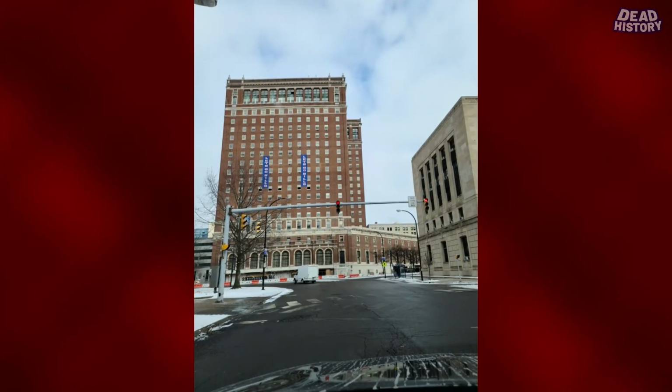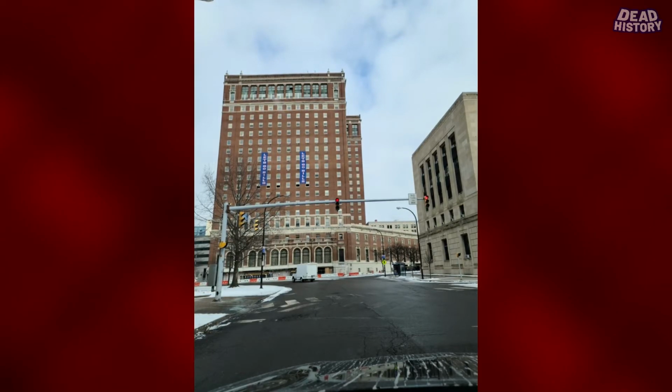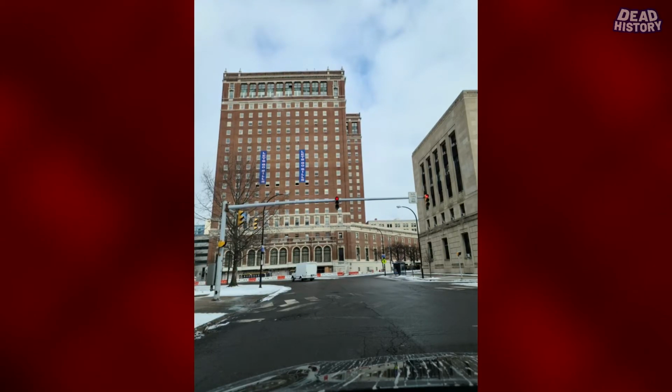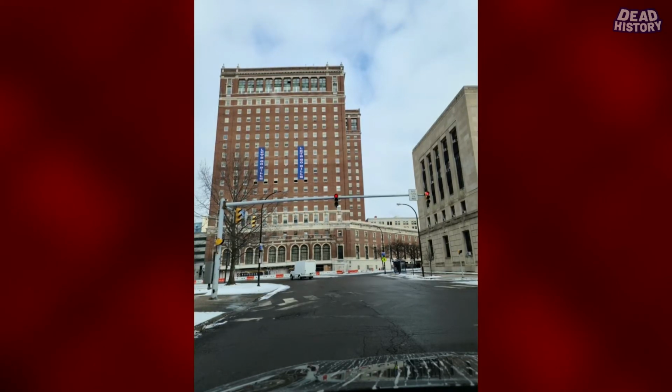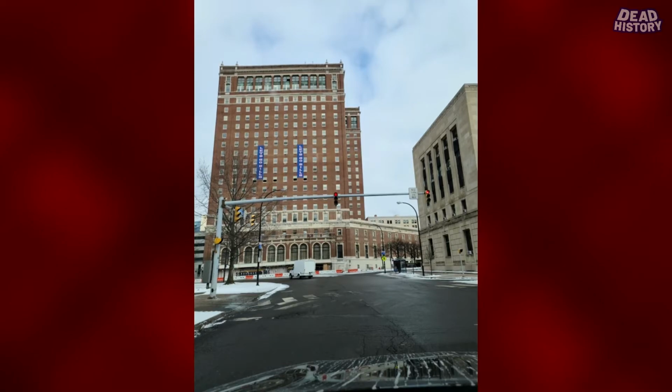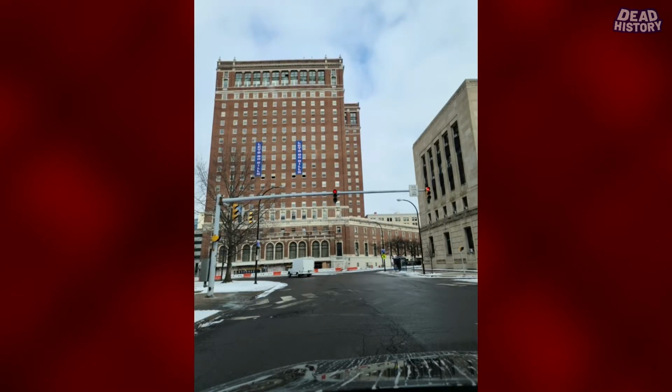That's right, where he died. This is actually called the Statler Towers today. It sits at the location where Fillmore died in downtown Buffalo. This is right across the street from City Hall where that statue is. I'm actually going to read you something about it. It's pretty interesting. Millard Fillmore, location of his death.